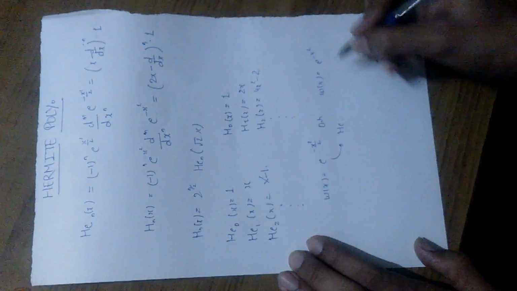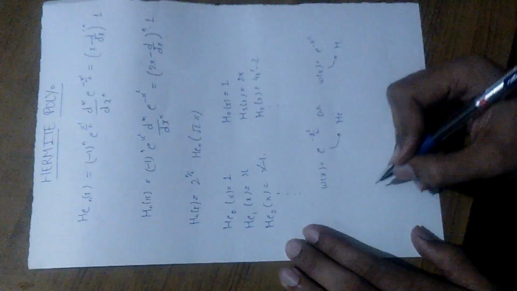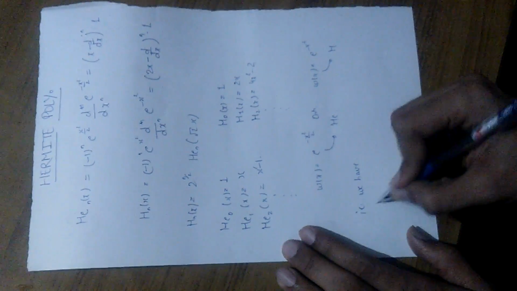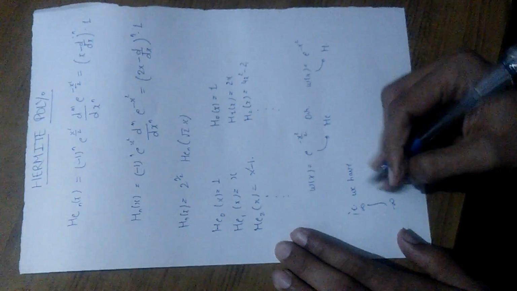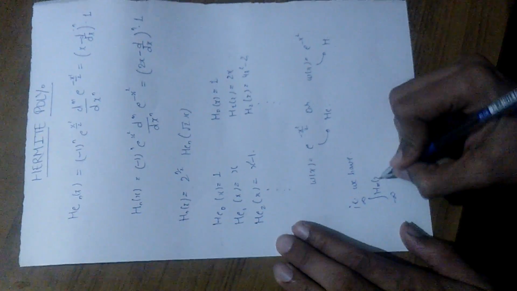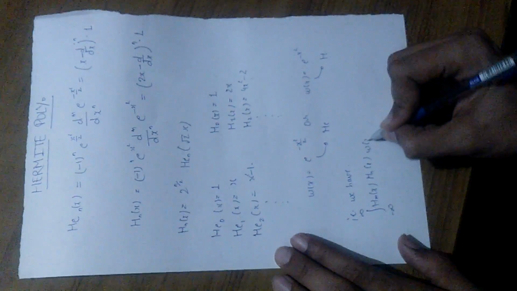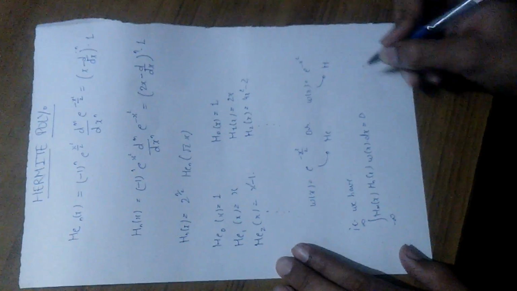This one is for He and this one is for H. That is, we have the integration from minus infinity to infinity of Hn of x w of x dx equal to 0, where m not equal to n.